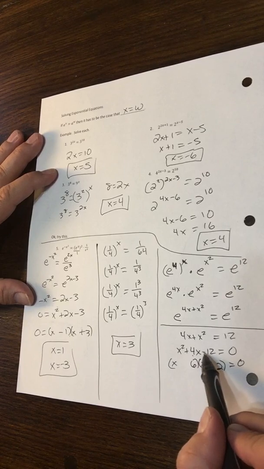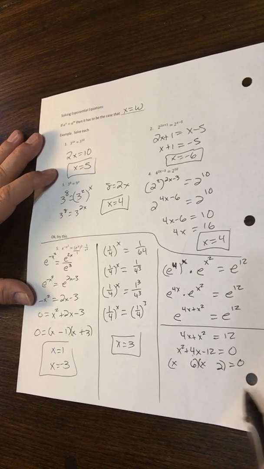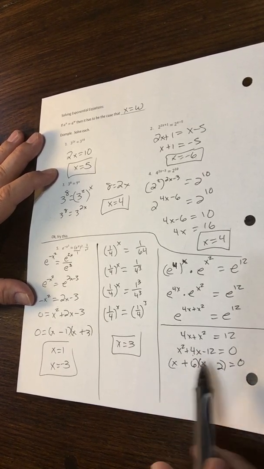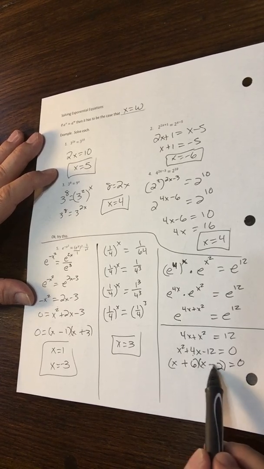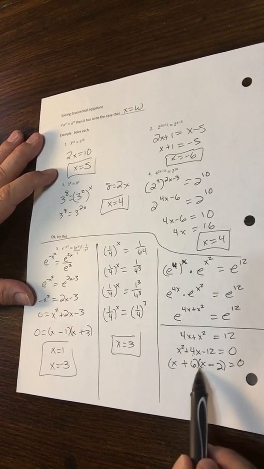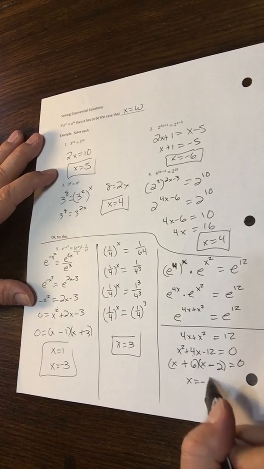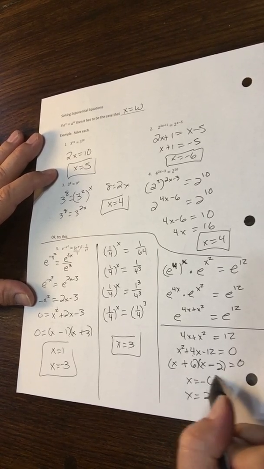Now they got to be different signs, and I want this to end up being positive. So I want the 6x to be positive. I put a plus in front of 6 and a minus here, and look, I would get minus 2x and plus 6x. My answers are negative 6 and 2.